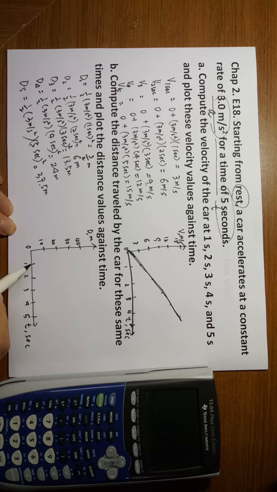Okay, 1 second is 1.5, very small, tiny, and 2 seconds is 6 meters, over here. 3 seconds is 13.5, about here, and 4 seconds is 24 meters, about here. 5 seconds is 37.5, about here, right?